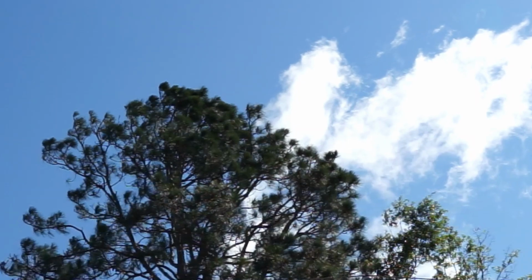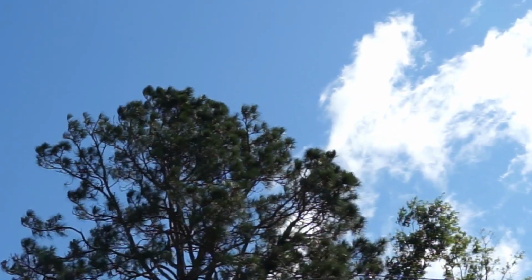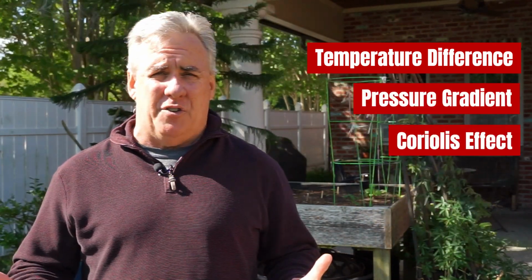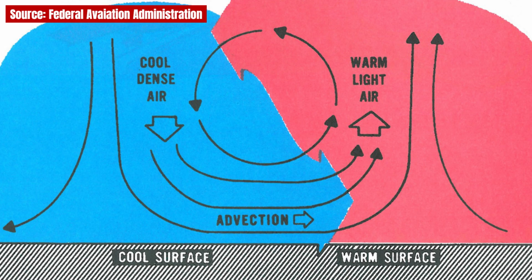It's a windy day with wind gusts pushing 30 miles per hour. A wind advisory is in effect. But why is it so windy, and what makes the wind? Winds can be created in several different ways, but today we're going to look at some of the basics, including temperature difference, the pressure gradient, the Coriolis effect, geography and terrain, as well as storms and hurricanes. The first two on the list are the main reasons for the wind.